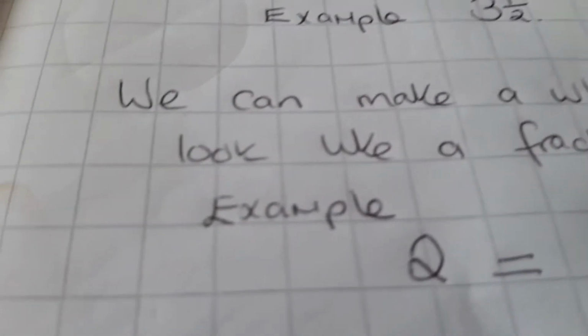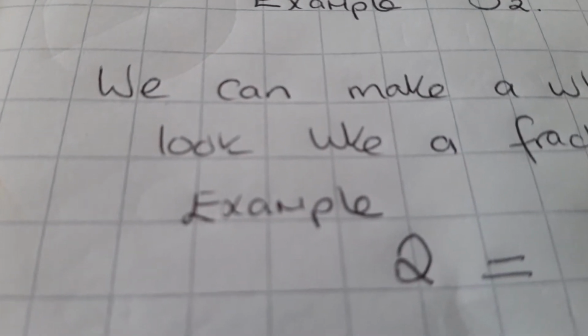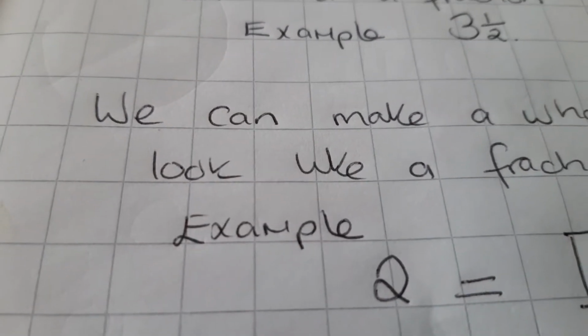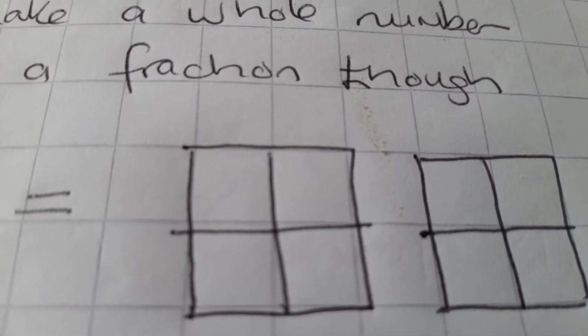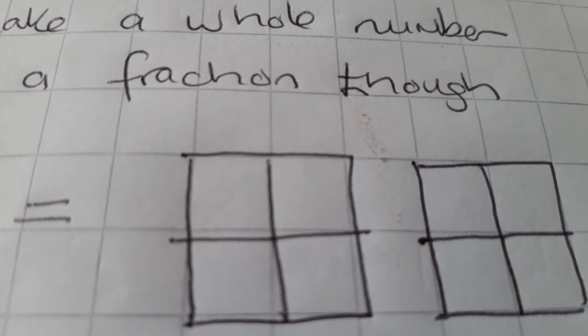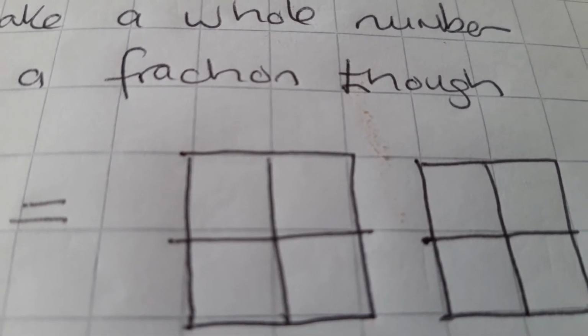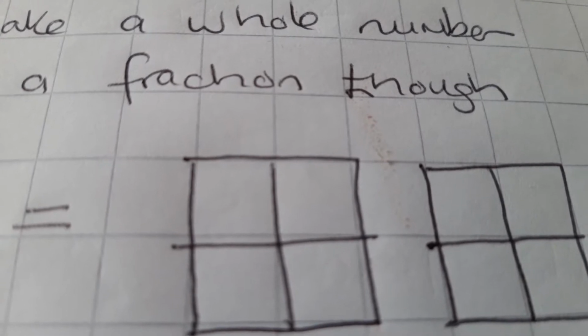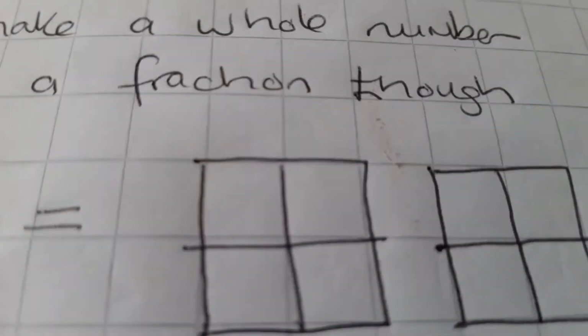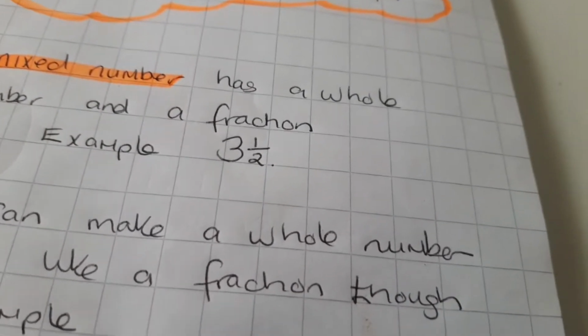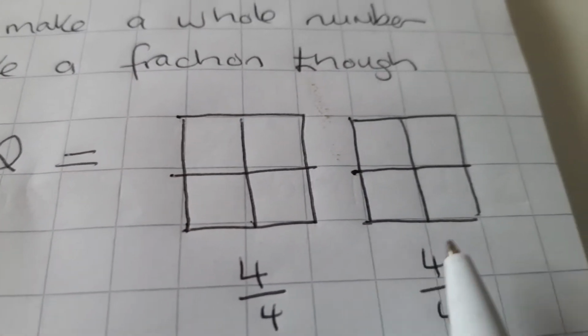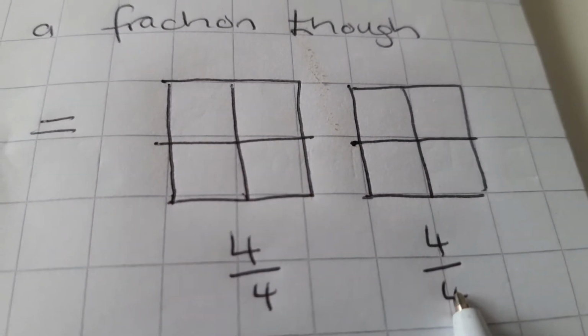For example, the number 2 is a whole number, okay? And if we want to draw a picture of the number 2, we could draw 2 boxes here and they're both the same size. Now you notice that each box is divided into quarters. So the whole number 1 has 4 quarters and another one has 4 quarters.